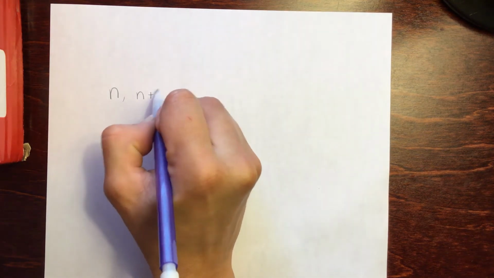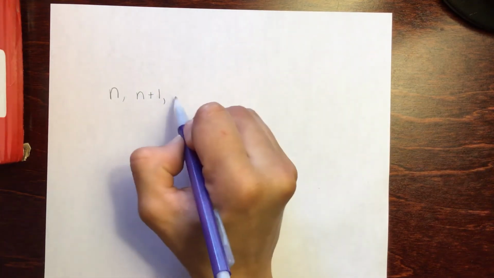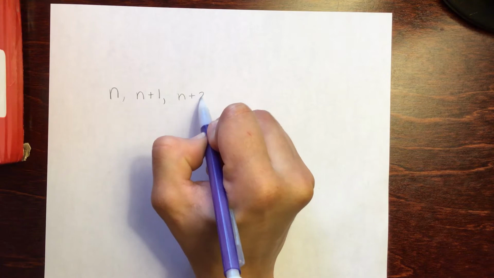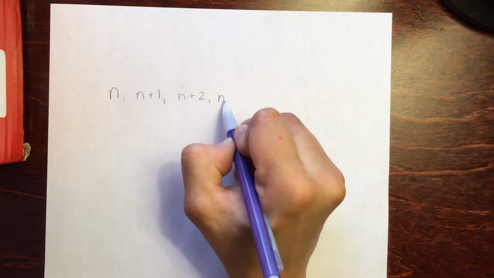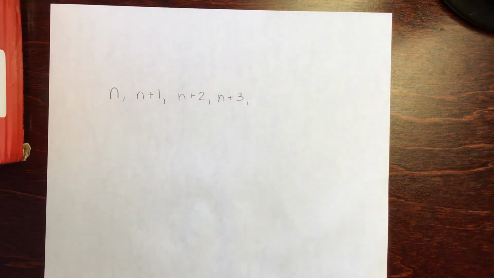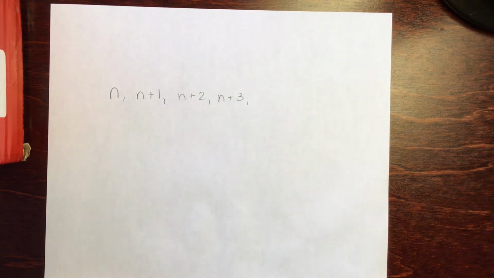So if this is our first integer, n, how do we come up with the next one? Well, it's just one more number. How do we come up with the next consecutive integer? We add 1 to this, n plus 1. How do we come up with the next one? Add 1 to this, n plus 2. So consecutive integers are numbers one after the other. We just add 1 to the previous number to get the next number. So this would be how you would represent it in math.